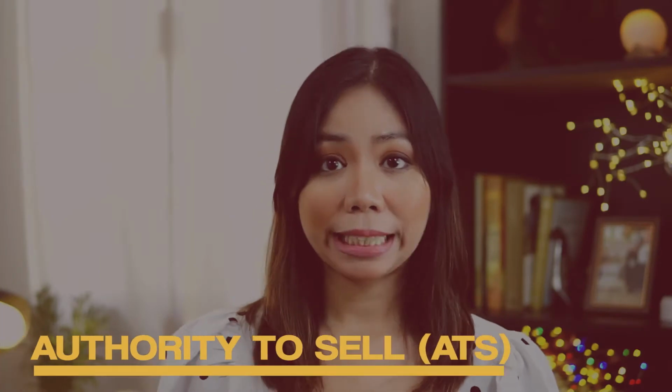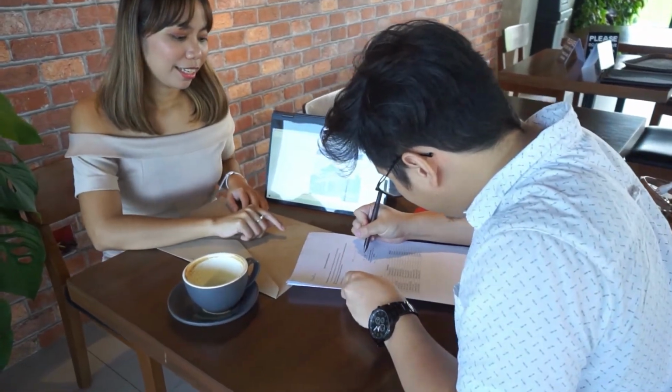Authority to sell, or ATS, it is a written approval by the owner or seller for his or her property to be marketed and sold. It is a requirement by PRC to brokers that before they can market a property or private listing, they need to get an ATS from the owner. It contains the property details, selling price, and scope of work of the broker.